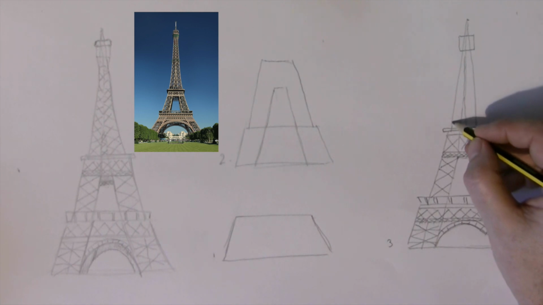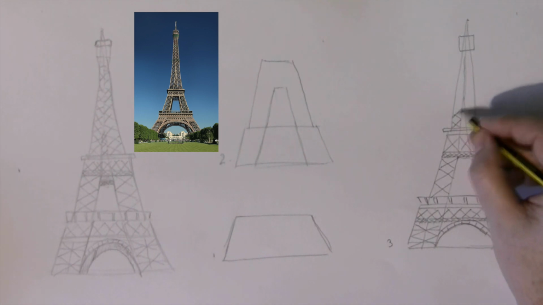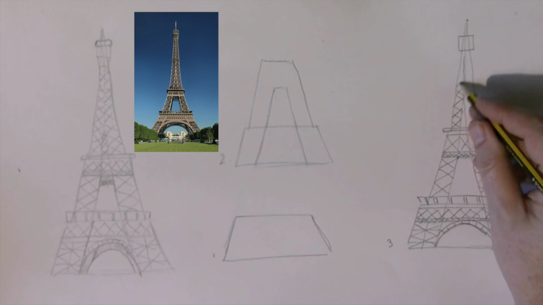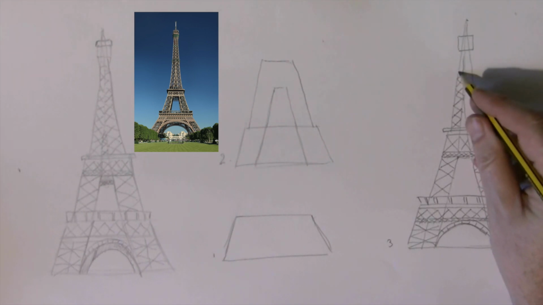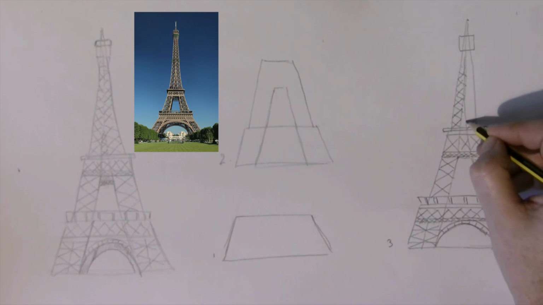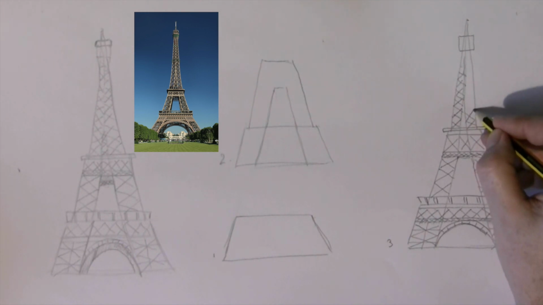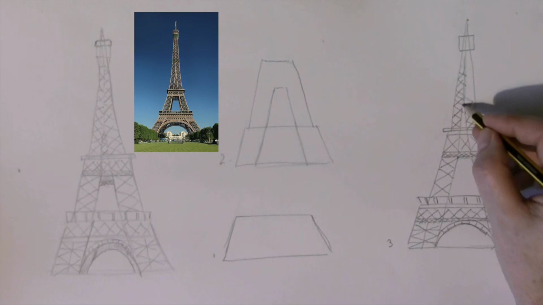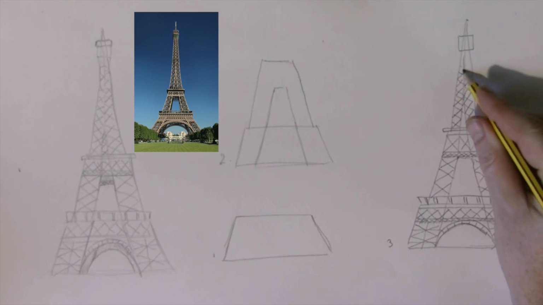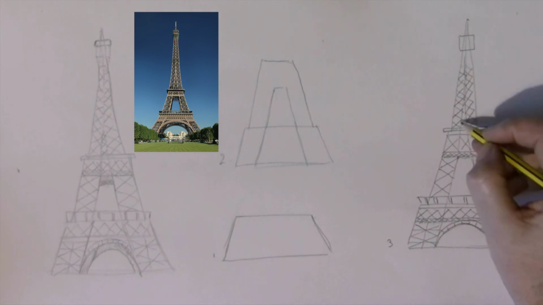And then on this, I'm just going to do the crosses going all the way up. And little crosses in there.